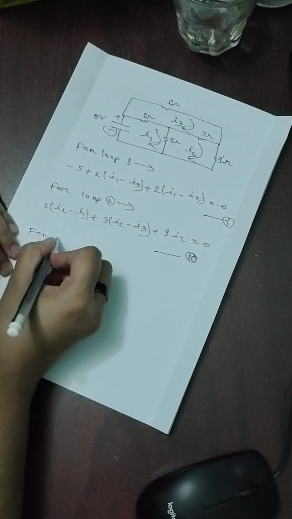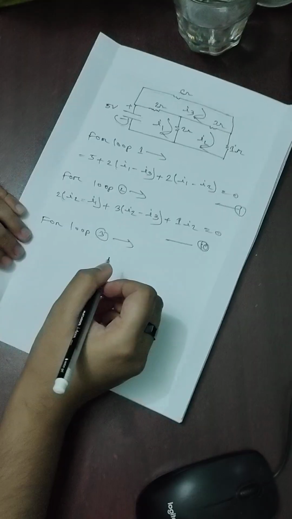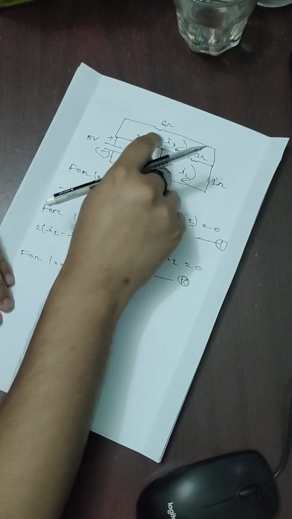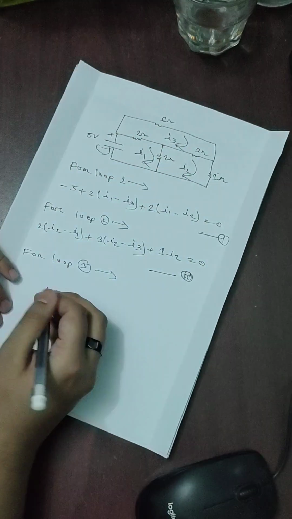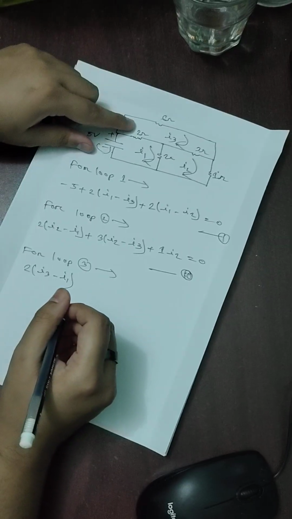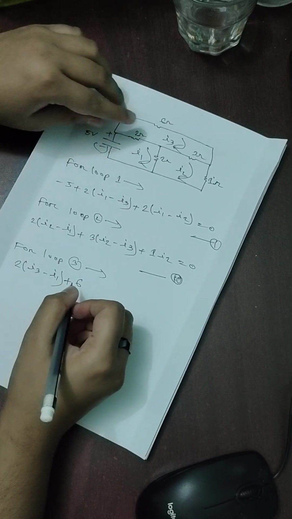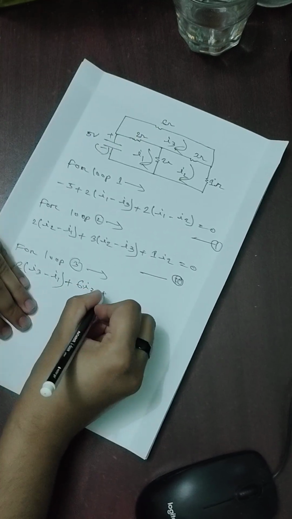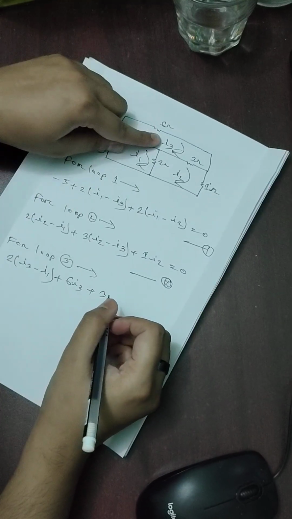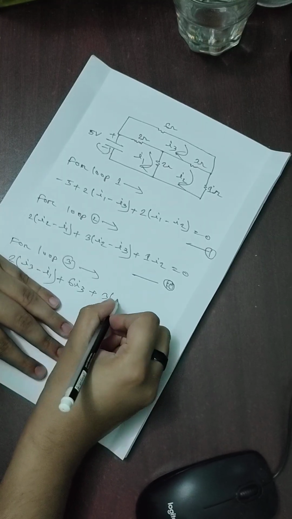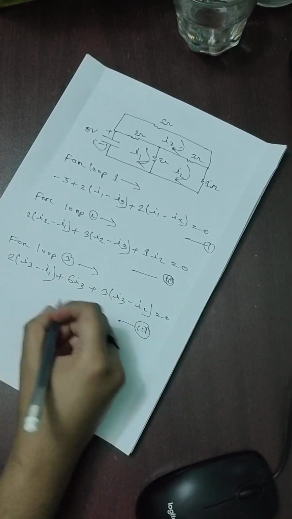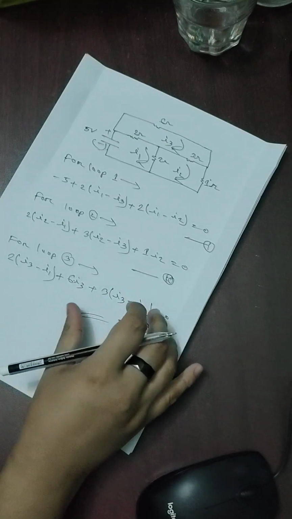For loop 3, you can find here the current is passing through 2 ohm, and it's common for I3 and I1. So 2 times I3 minus I1, because we are solving for I3, plus 6 ohm, 6 is not common for anyone, so 6 I3, plus 3 is common for I3 and I2. So as we are solving for loop 3, what will be the equation? I3 minus I2. So this way you solve, put the values in the calculator or solve it manually.